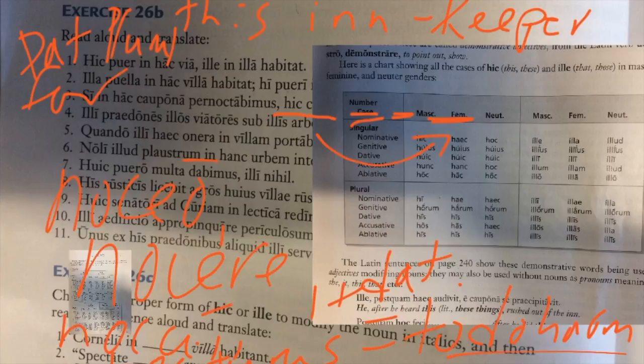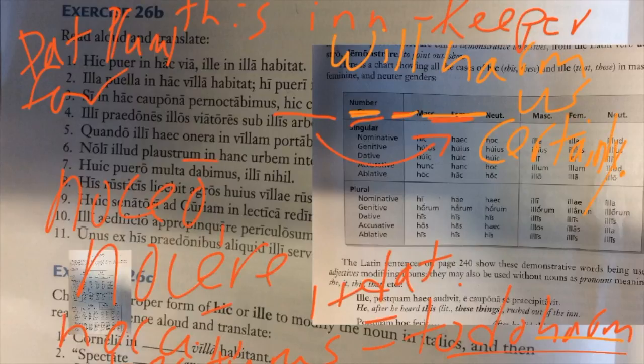You can tell by the letters bi in between the root of this verb and its personal endings that it's in the future tense. So this innkeeper will harm, then nobis, us, and then certe, certainly, or this innkeeper will certainly harm us.